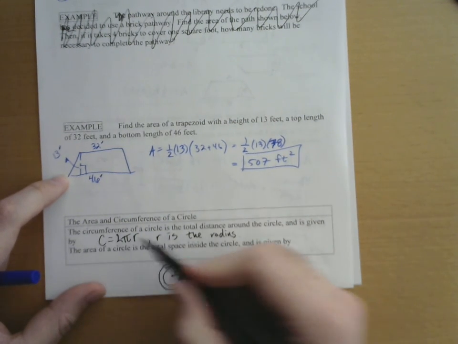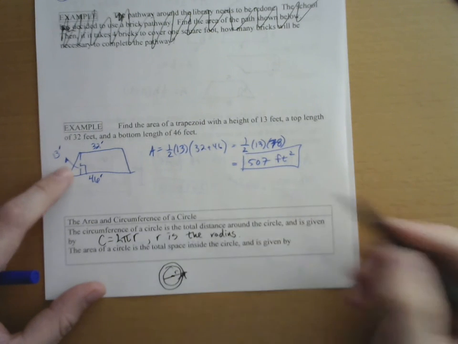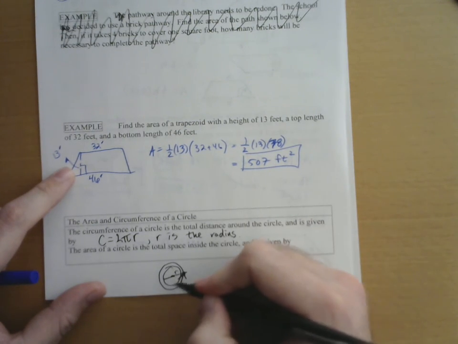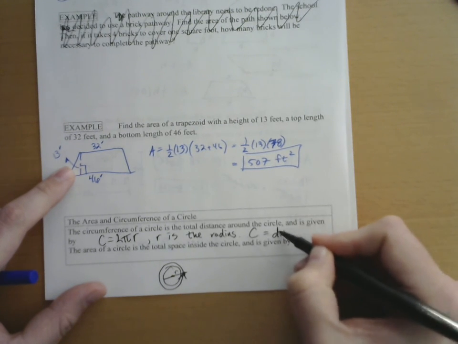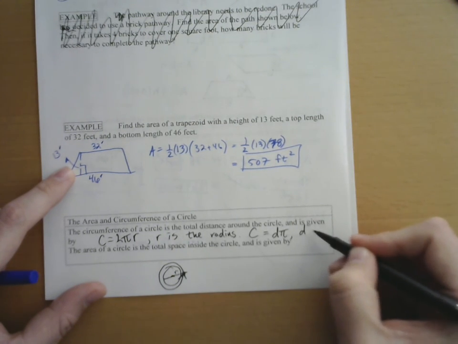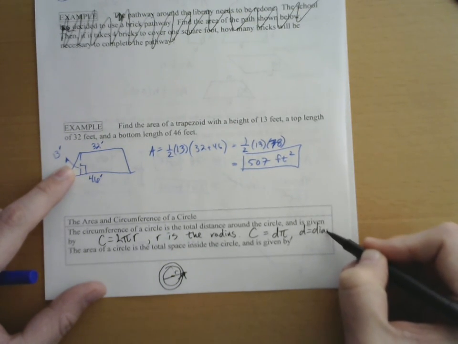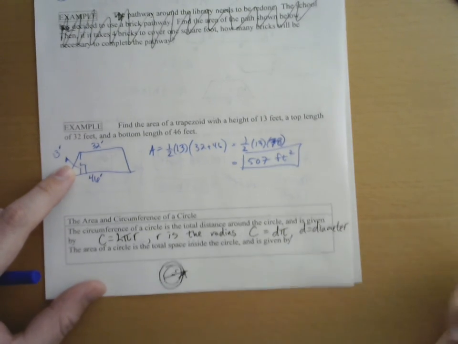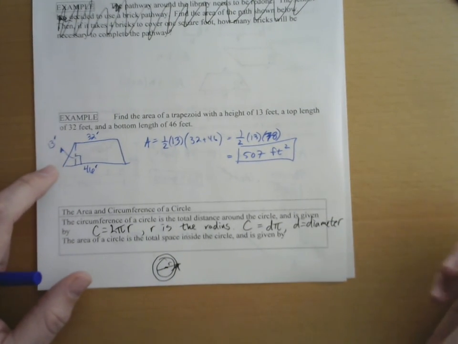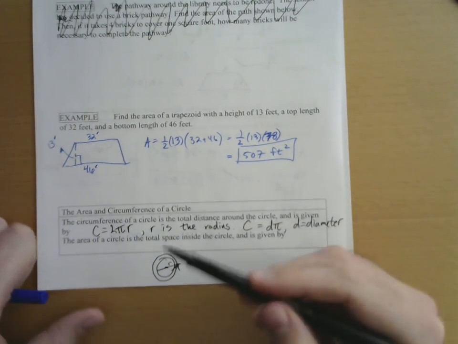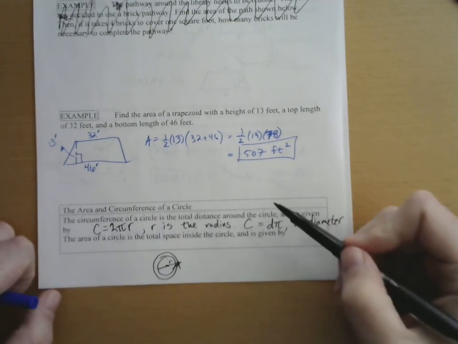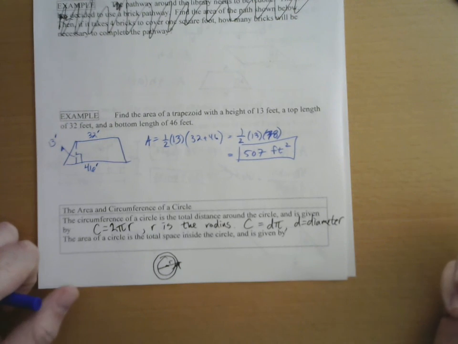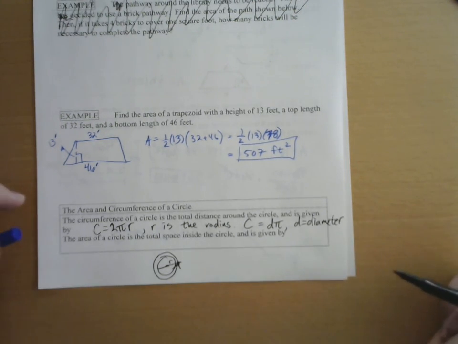Alternatively, since it's 2 times r, all the way across is your diameter, you can also have a formula of C equals d times pi, where d is diameter. So 2 different formulas depending on what you have. If you have the diameter, you can use that. If you don't, you can use the radius, or you could divide your diameter by 2 and then you'd just be multiplying by 2 again. Whatever you want to do though.